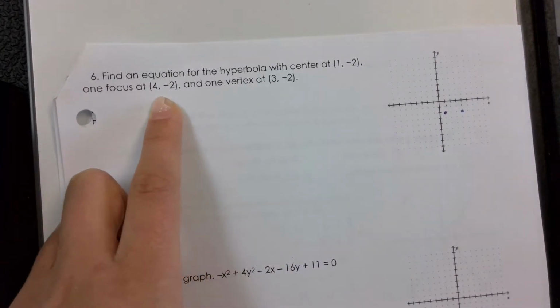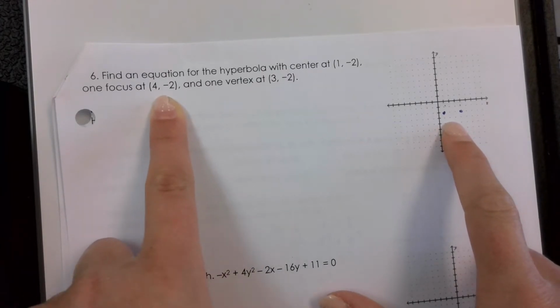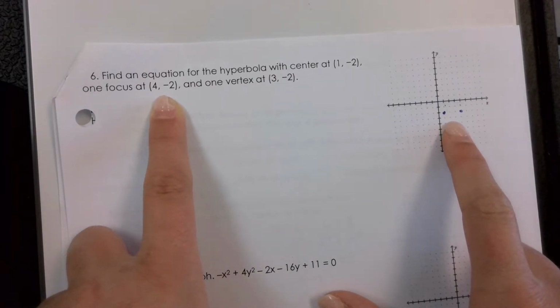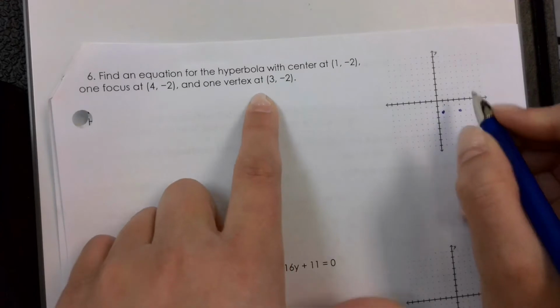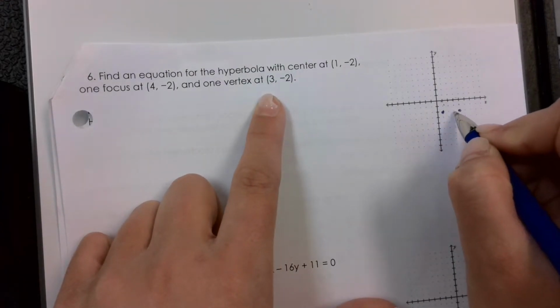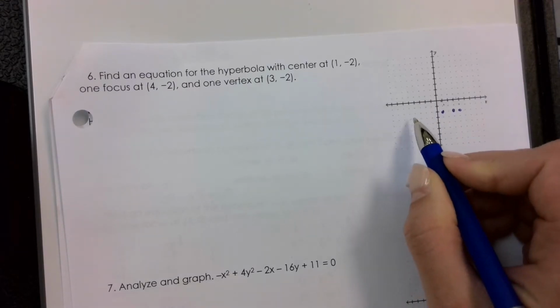Because we know which direction our focus is from the center, you should know which axis we're opening on, right? So what's going to come first? Does that make sense? We okay with that when we go write our equation? You have one vertex at 3, negative 2. 2, 3, negative 2. So that's right there. And just like we had 2 on this side, we'll have them on the other side as well.